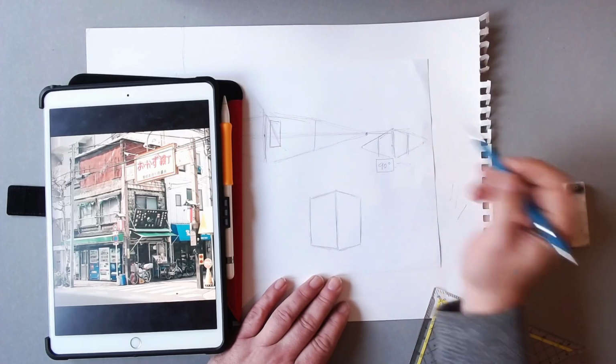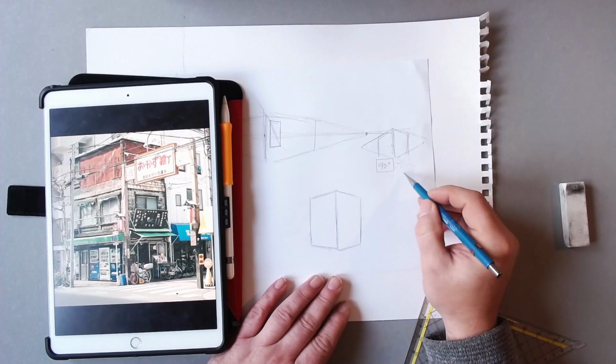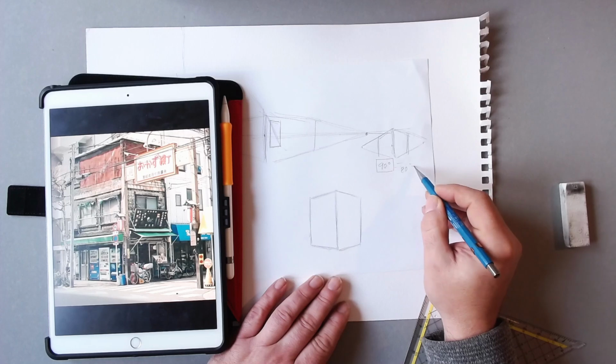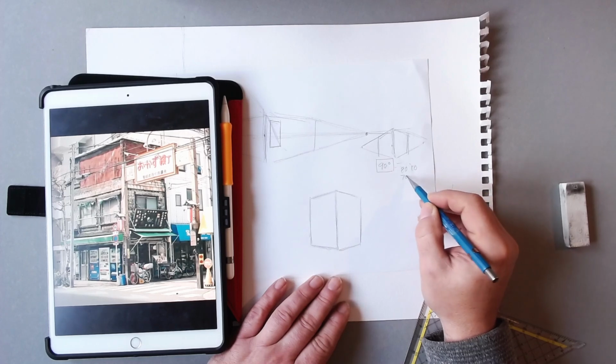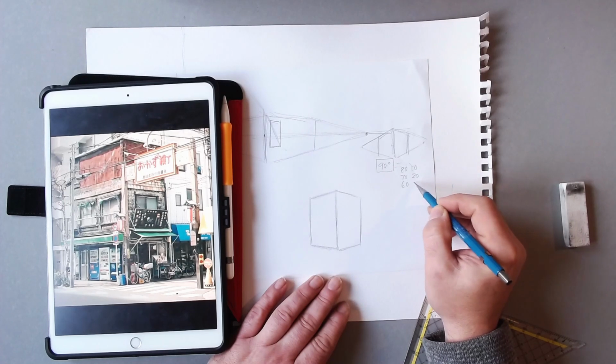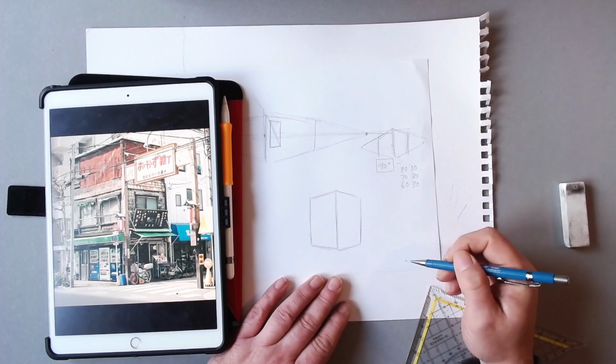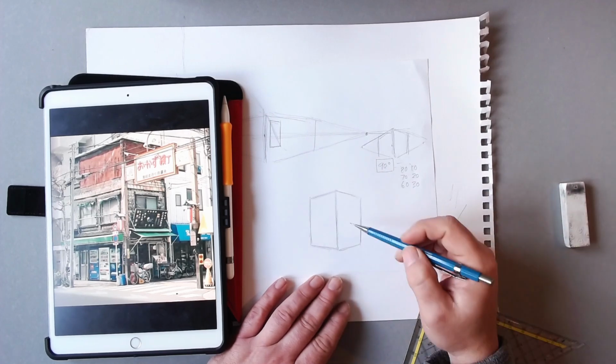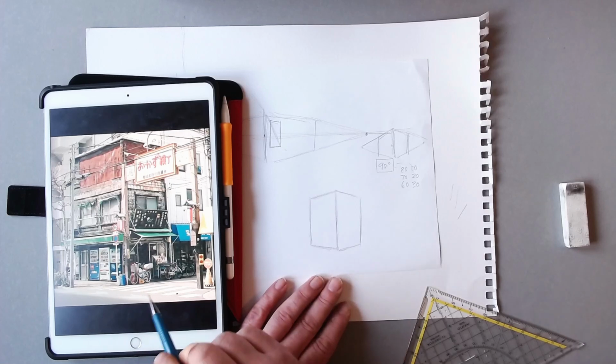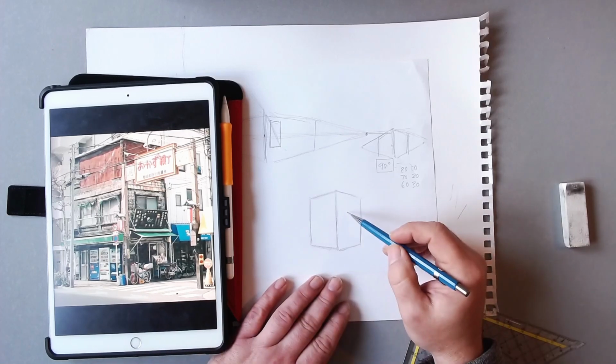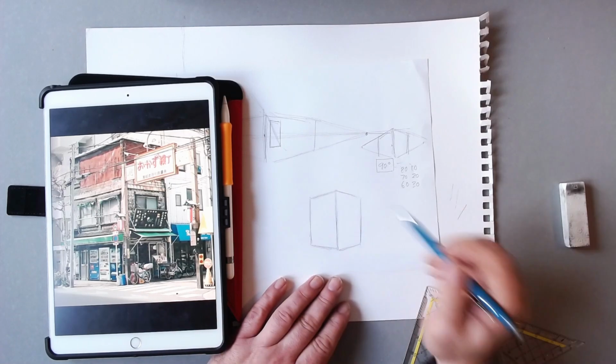Okay, but we can have other splits. We can have 80-20, 70-20, 60-30, etc. But I actually do think this drawing is pretty close to a 45-45, thereabouts.